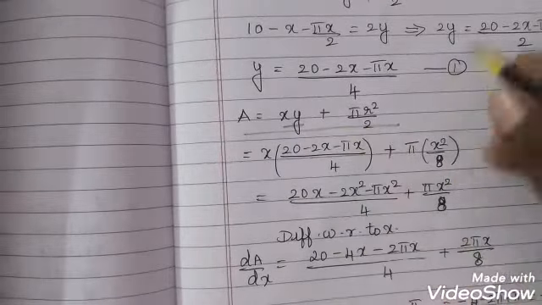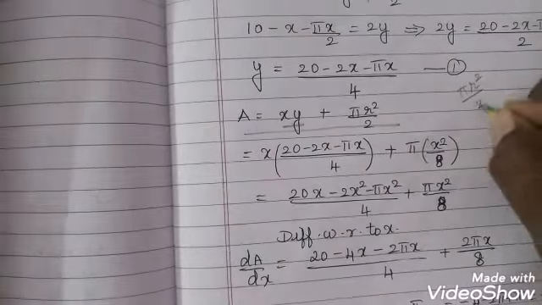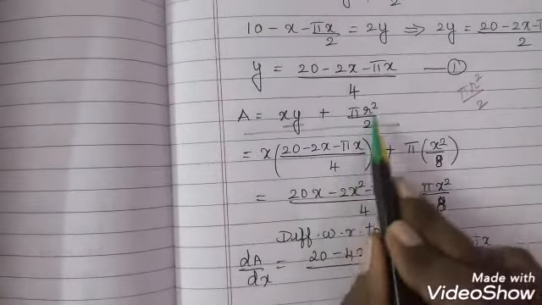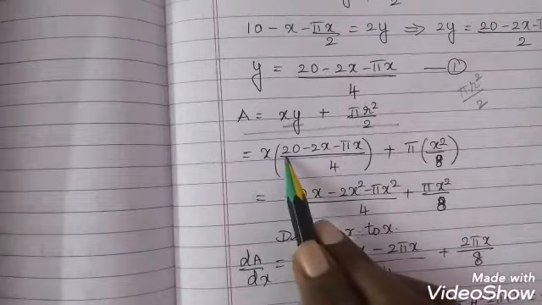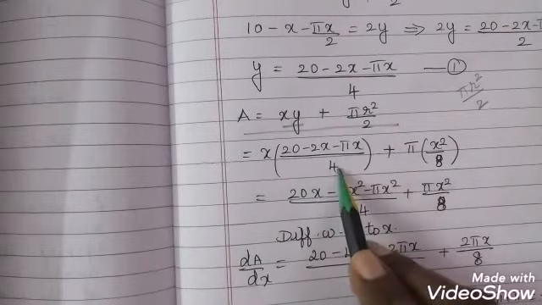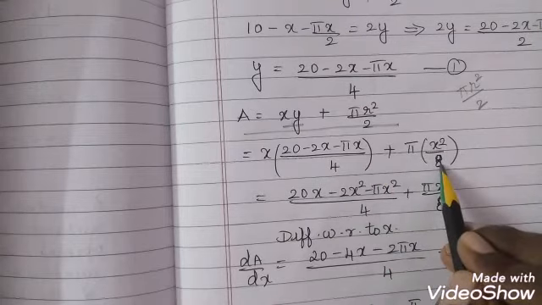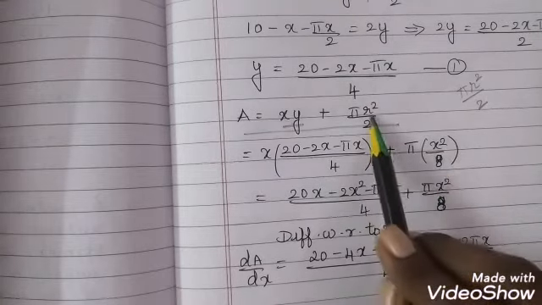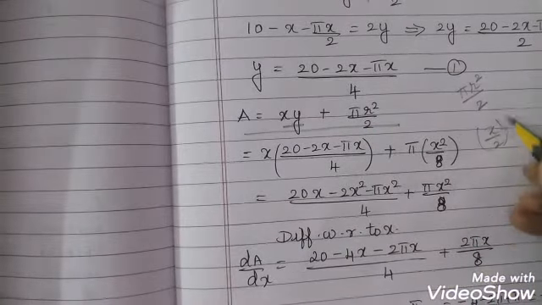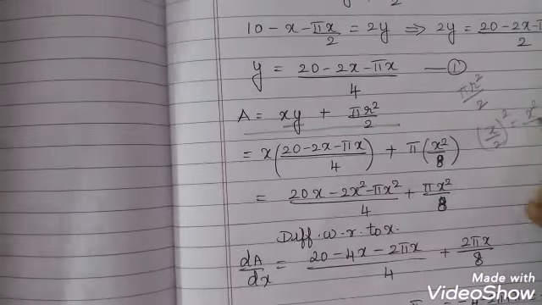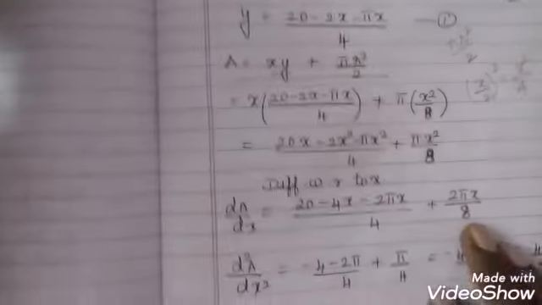Area of a circle is what? Pi r squared. So what is the area of a semicircle? It will be nothing but just half of that. So it's pi r squared by 2. So it's x into, when I substitute y, 20 minus 2x minus pi x by 4, plus pi into x squared divided by, what will I get here? It's nothing but 4, because r is equal to x by 2, the whole squared. So it is x squared divided by 4. You already have a 2 there. So it's nothing but x squared by 8.